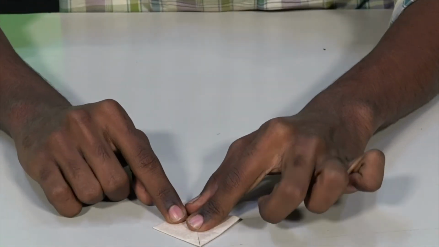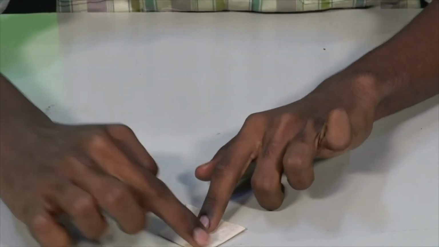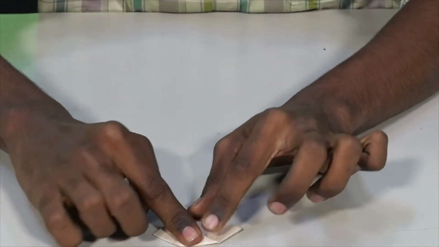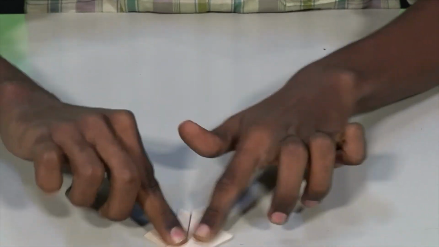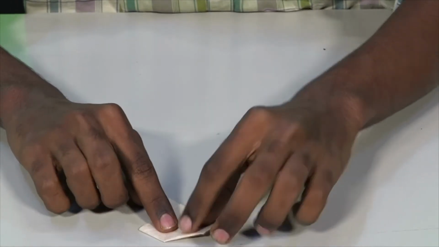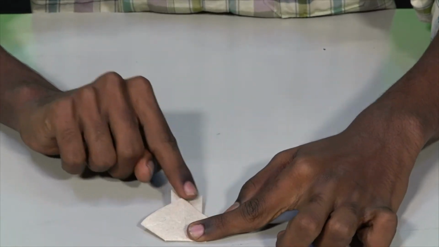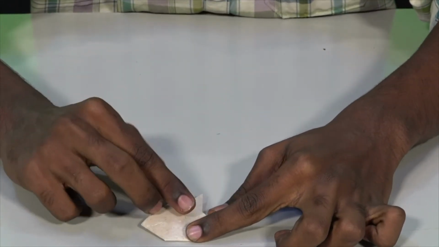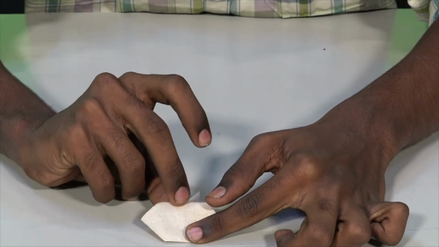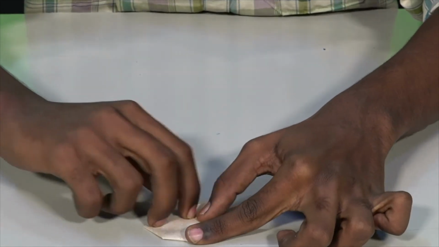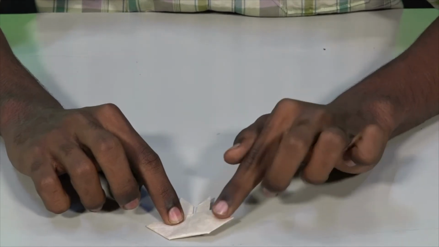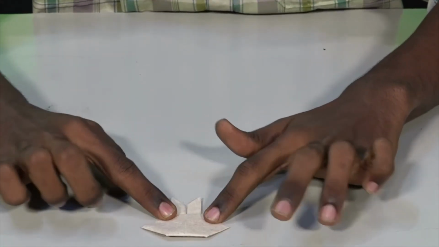Now we'll fold the apex of this square inside, so we get a triangle here. Now we'll turn it to the other side, and now this apex of this pentagon has to be folded inside. So here we are able to find 1, 2, 3, 4, 5, 6. So it is one type of polygon. So the rabbit is done.